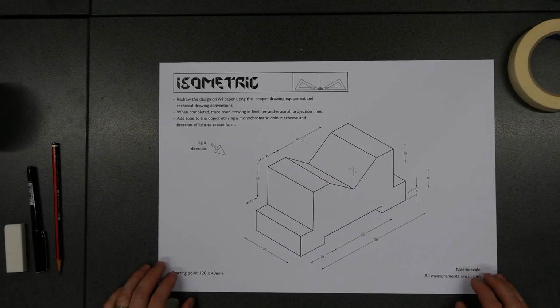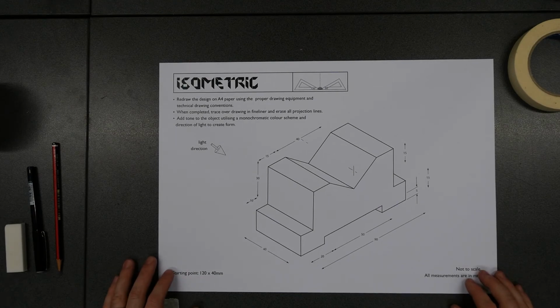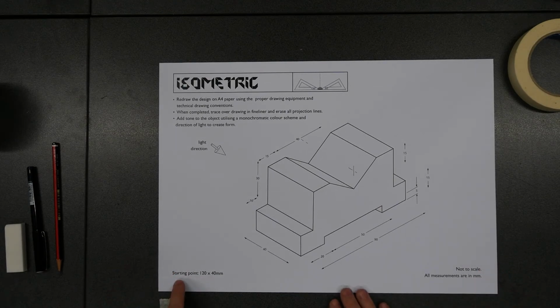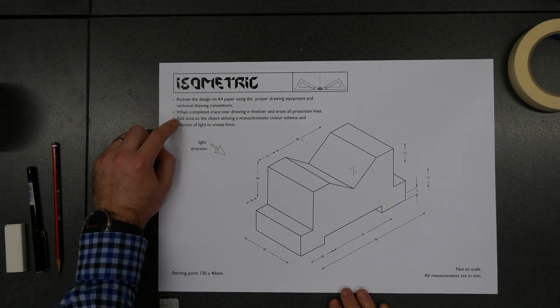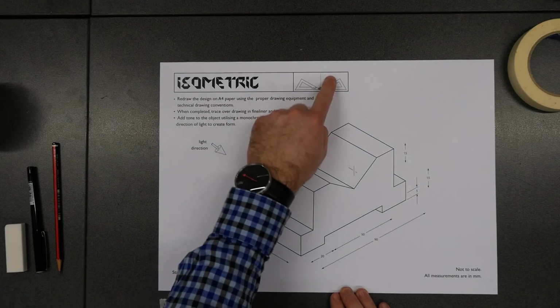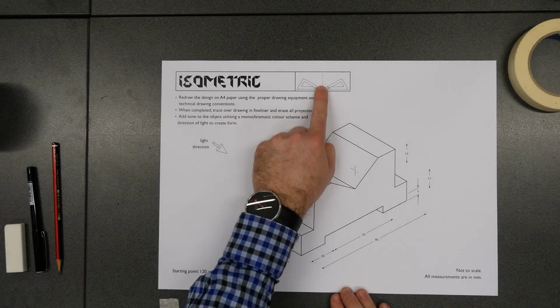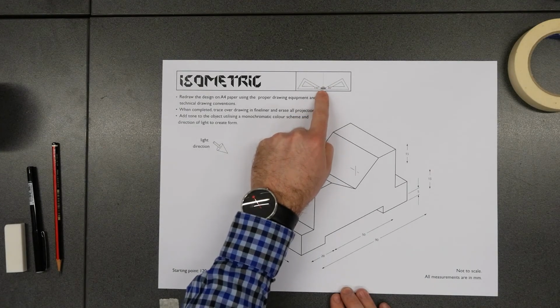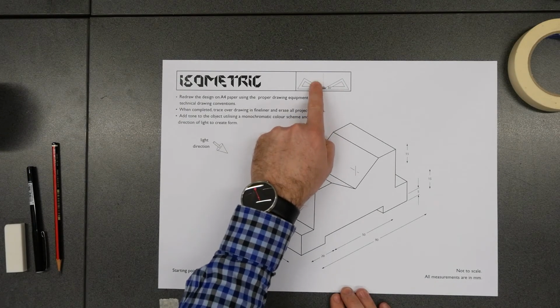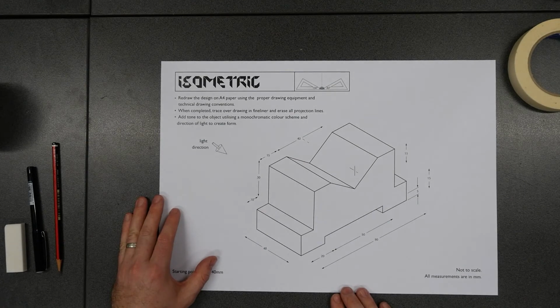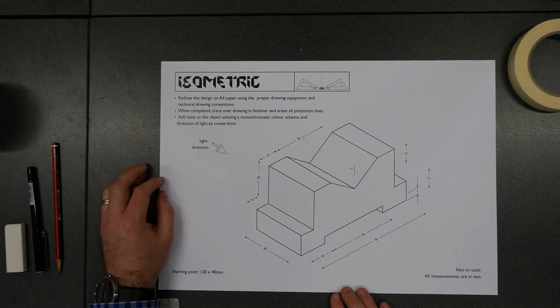This is the exercise layout that you'll see my designs to be. It's really important just to read through what you need to undertake. There's a little icon of what set square you need to use, and what angles are going to be used: so right angle, 30 degrees and all the way around to 150 degrees. This just goes through what you need to undertake.